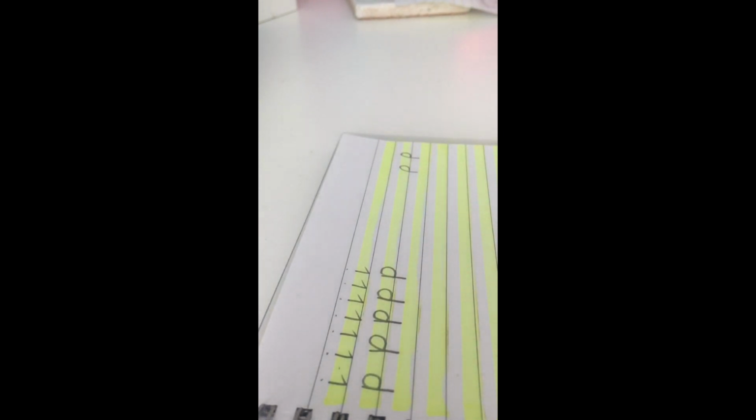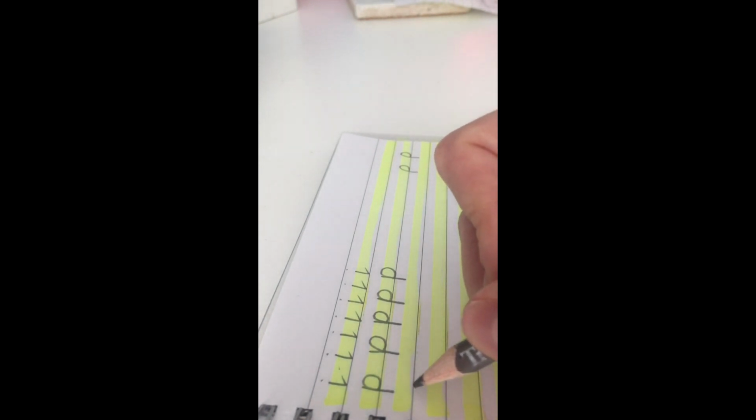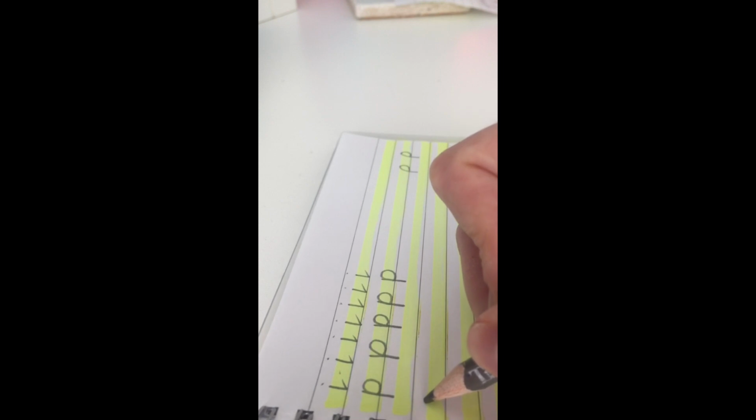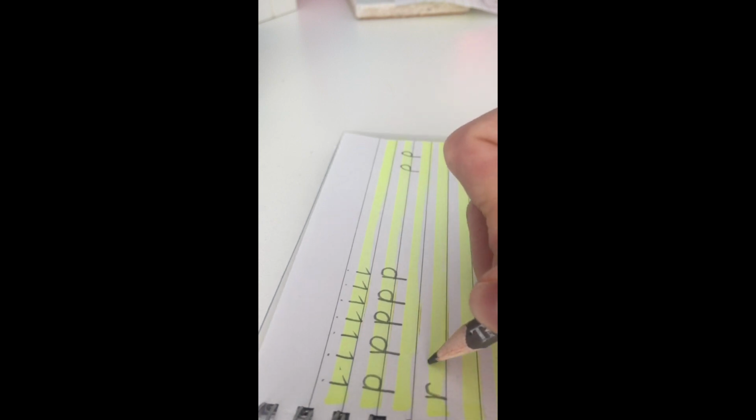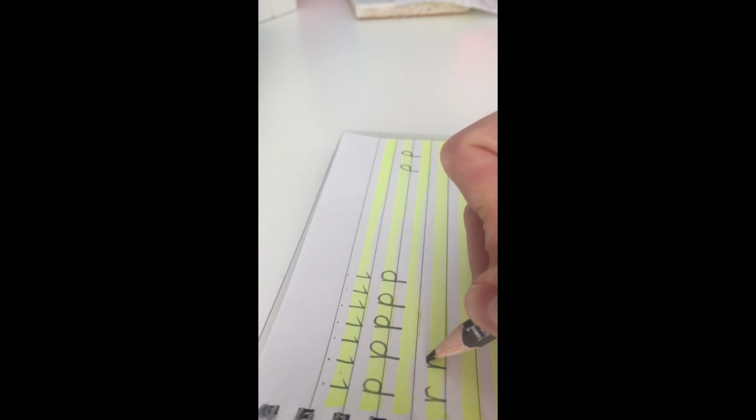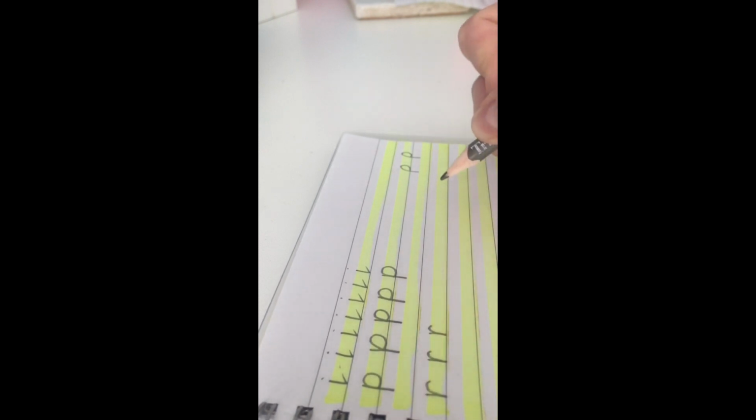Okay, the next one, which is kind of similar to the P, is R. So I'll start down here. So R is down, and then like the H, it comes up and round. So down, round. And again, this is one where children will sometimes start at the bottom and just do that. And it does look like an R, but again, it's not as easy to join.